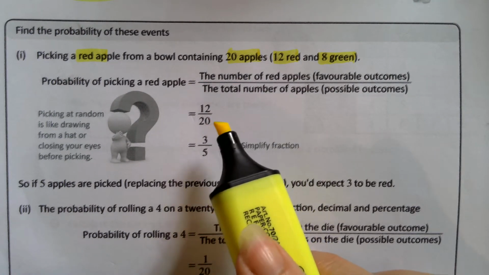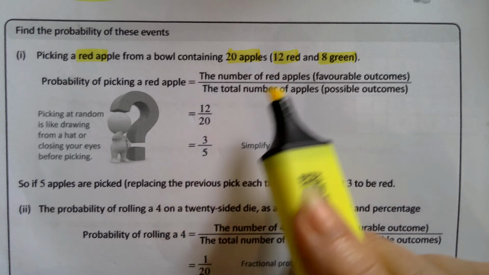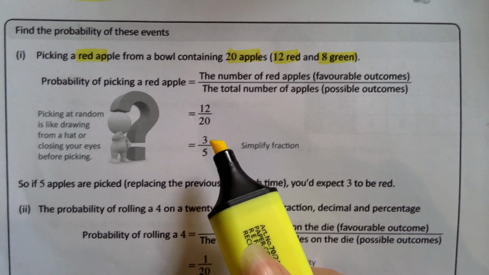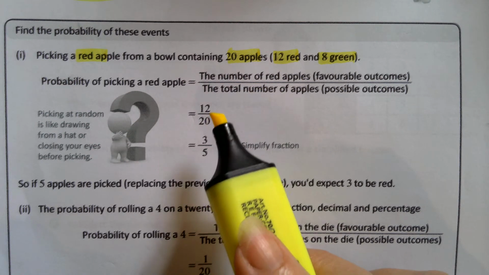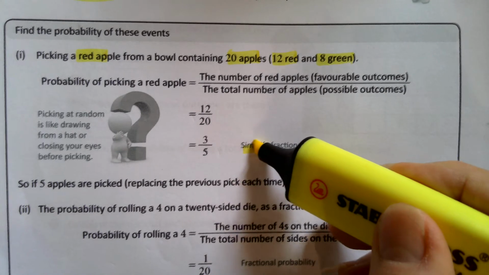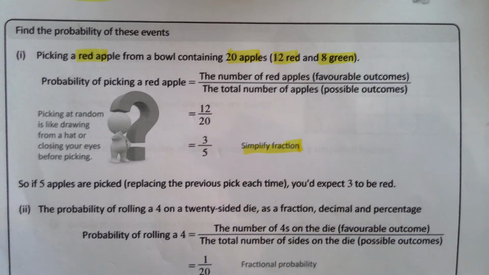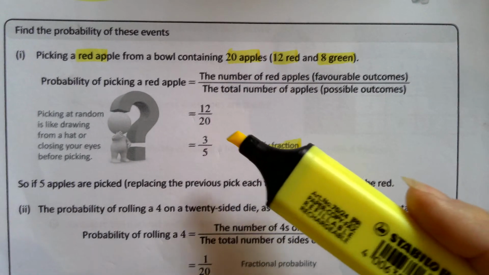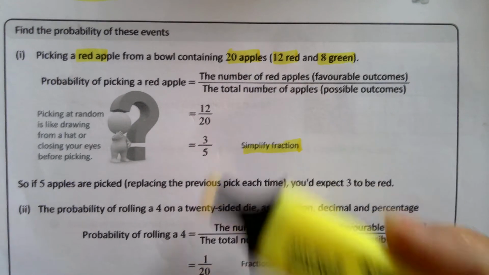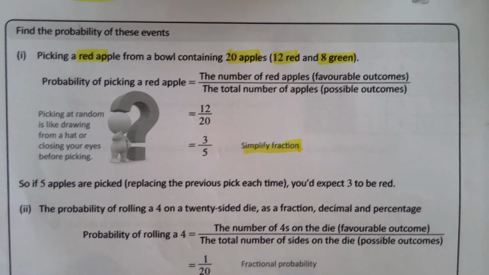We have 20 apples altogether, and we said there are 12 red ones. So the probability will be 12 over 20, but we always simplify our fraction. That is something we must always learn to do now. So when you divide the top and the bottom by 4, you are going to find it's 3/5.